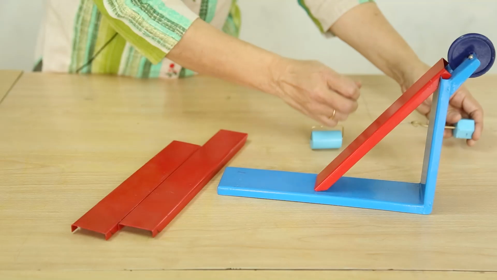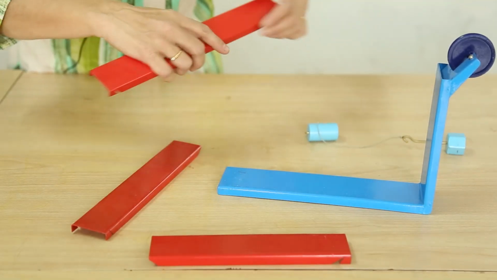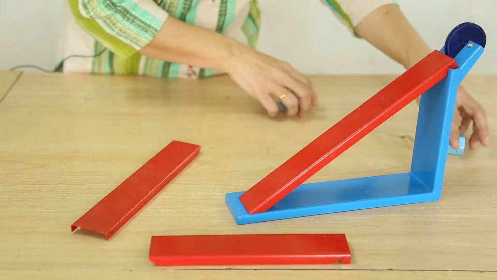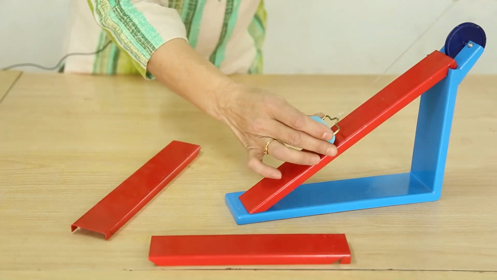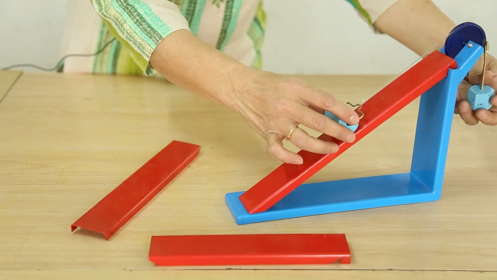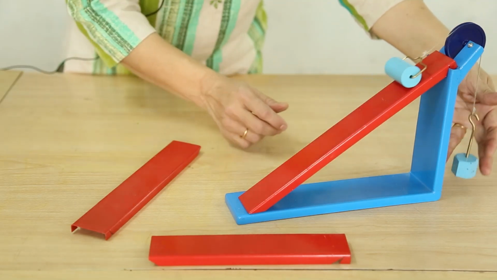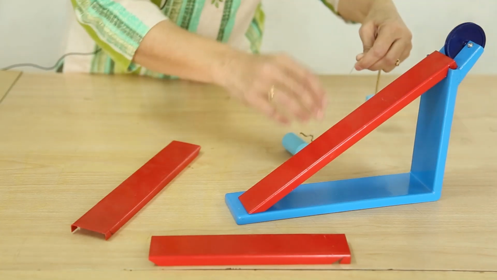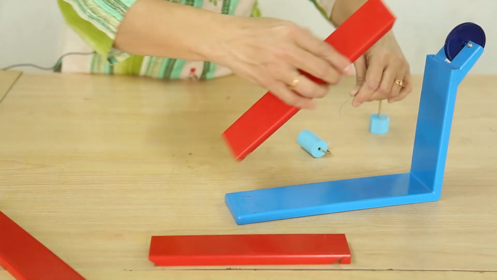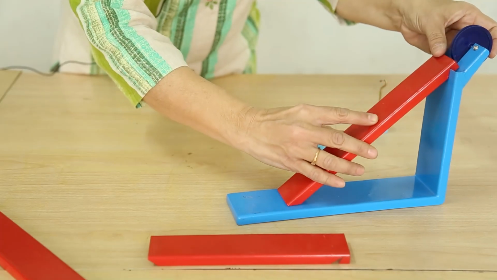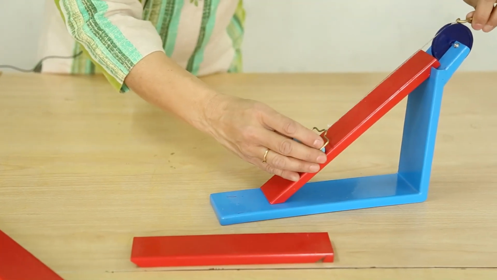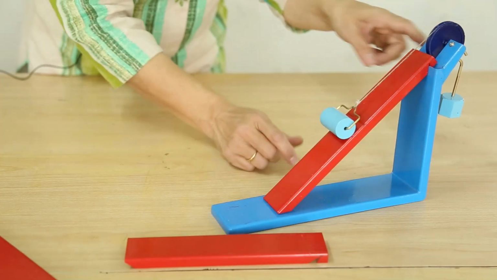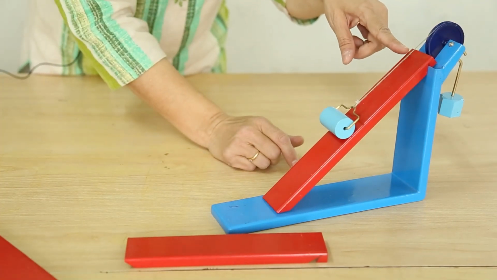So, three different types of slopes are given, so I can change them. Just watch what happens when I keep this load here and try to pull with this load. What happens? It can be easily lifted. Now, I am changing this slope. Now, you can see this is not able to lift it up to the highest point.